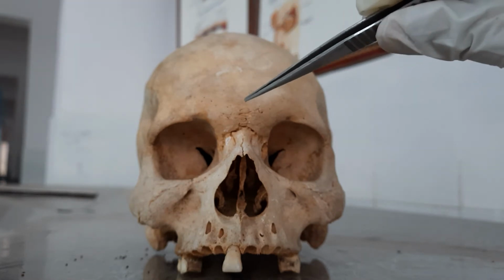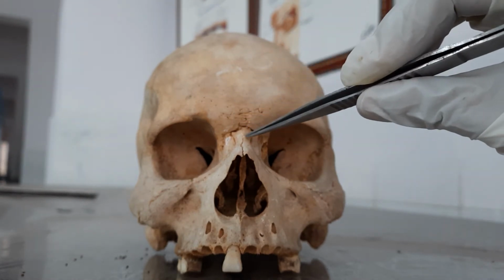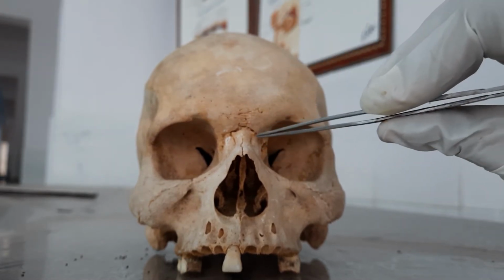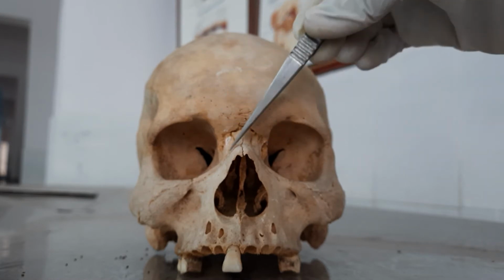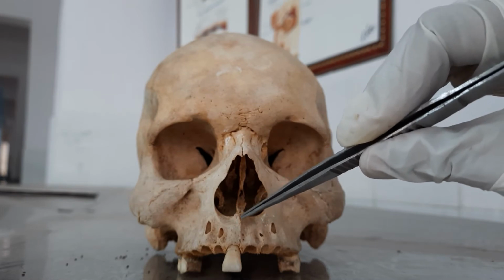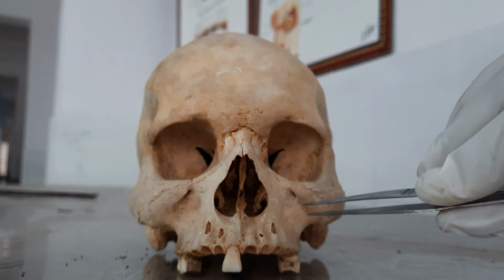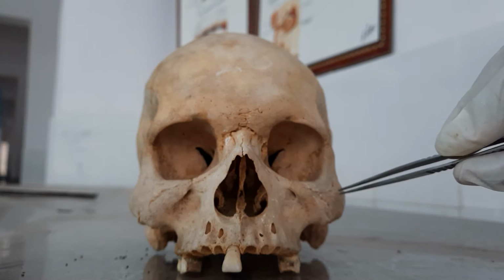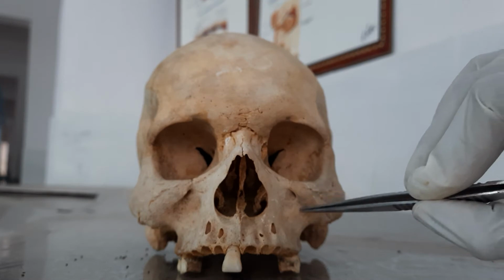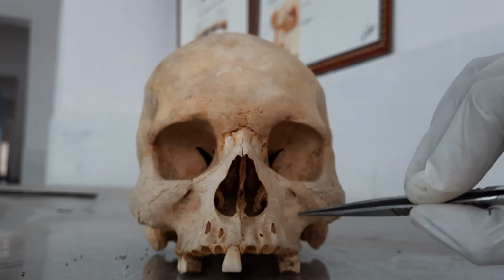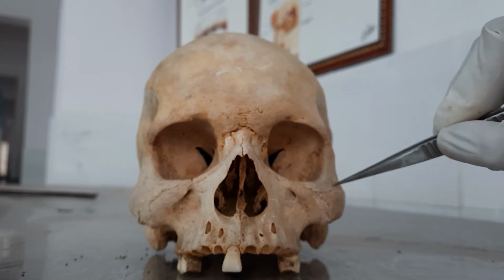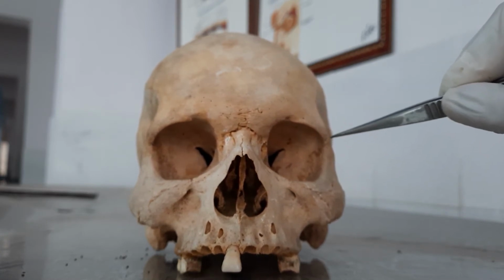The sutures we see here: between the frontal bone and nasal bone, there is the fronto-nasal suture. Between the frontal and maxilla, the fronto-maxillary suture. Between the two nasal bones, the internasal suture. Between the two maxillae, the intermaxillary suture. Between the maxilla and the zygomatic bone, the maxillo-zygomatic suture. And a suture between the frontal bone and the zygomatic is the fronto-zygomatic suture.